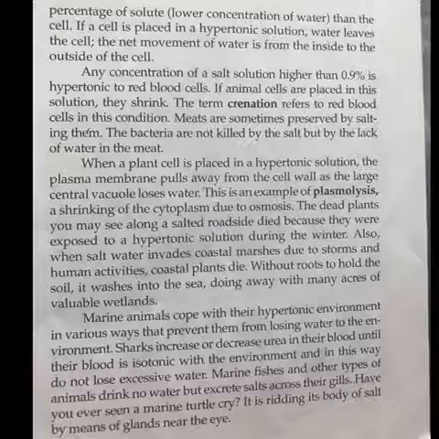The dead plants you may see along a salted roadside died because they were exposed to a hypertonic solution during the winter. Also, when salt water invades coastal marshes due to storms and human activities, coastal plants die. Without roots to hold the soil, it washes into the sea, doing away with many areas of valuable wetland.